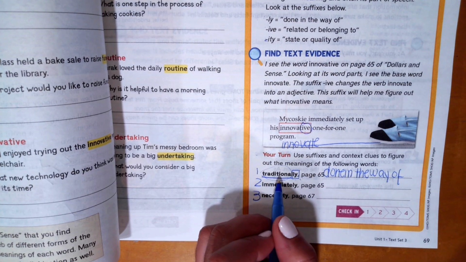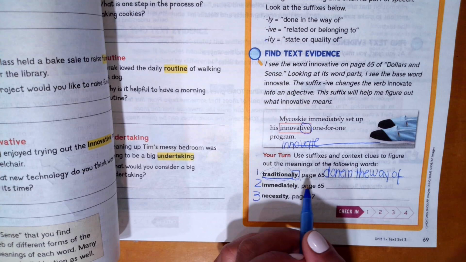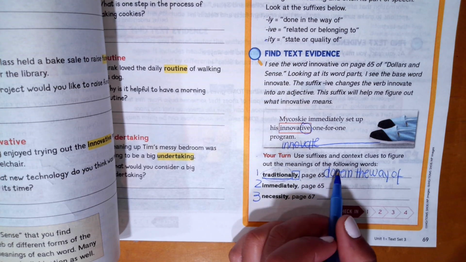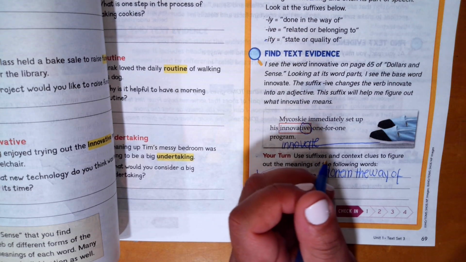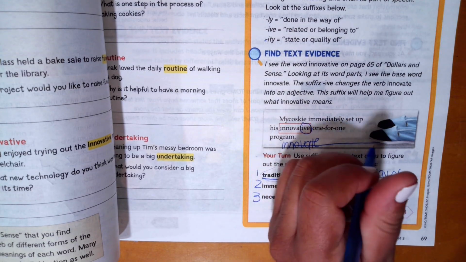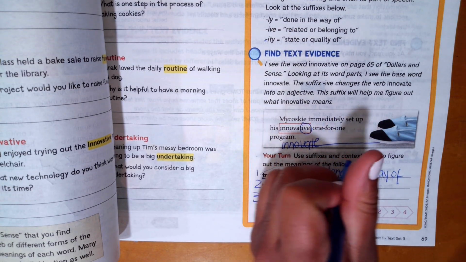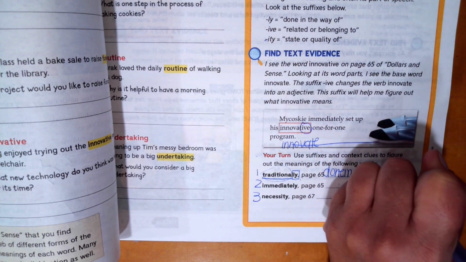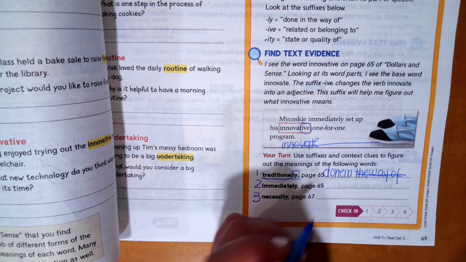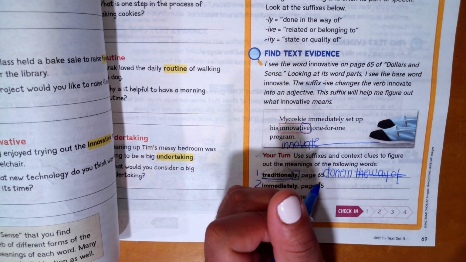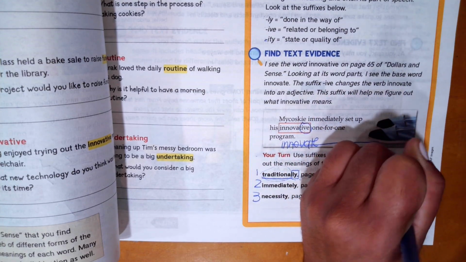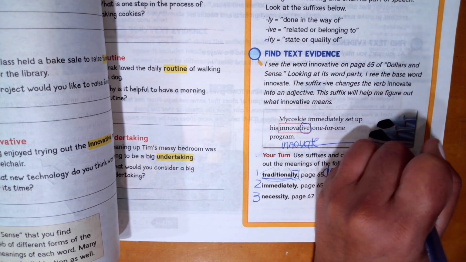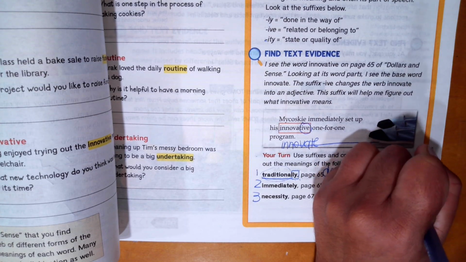So because this is the root, then we say that traditionally the definition is done in the way of, or you can put done in a traditional way. So I'm going to scratch this out over here. Done in a traditional way.